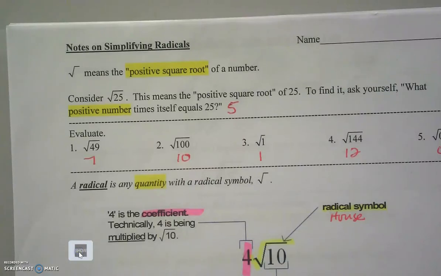All right, let's take some notes on simplifying radicals. Let's break down what this radical means. This radical symbol means that we are taking the positive square root of a number. So if we consider √25, this means the positive square root of 25. To find it, you ask yourself, what positive number times itself equals 25?